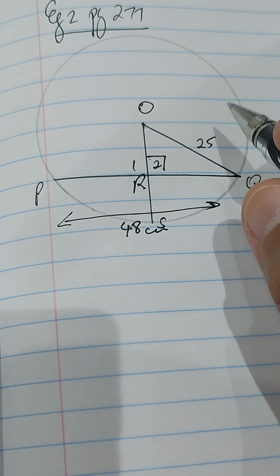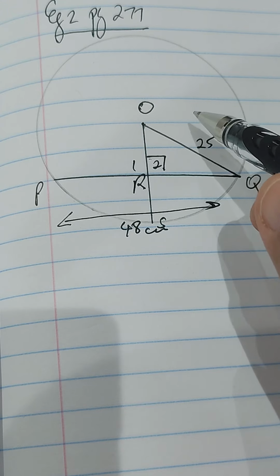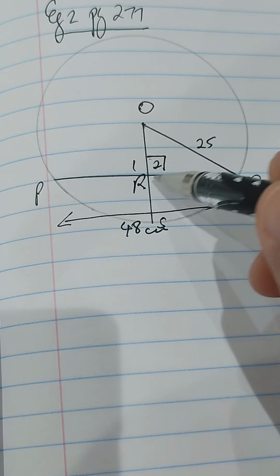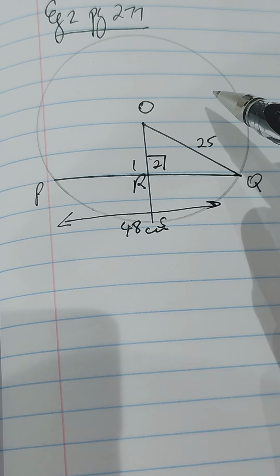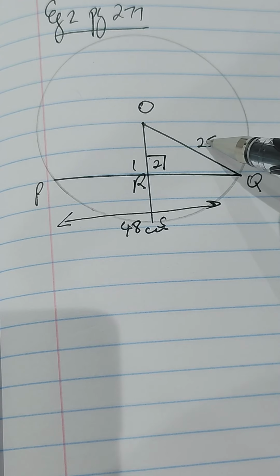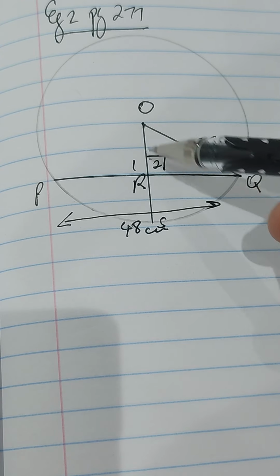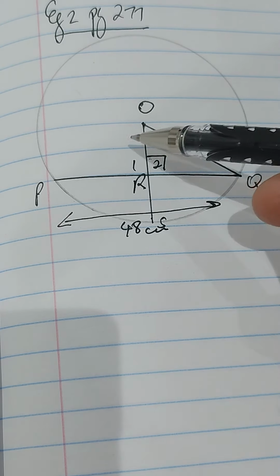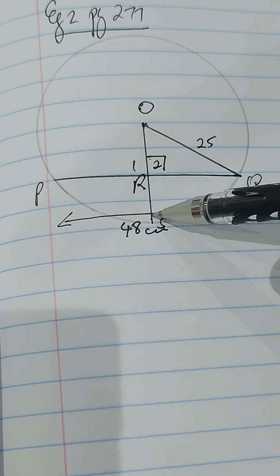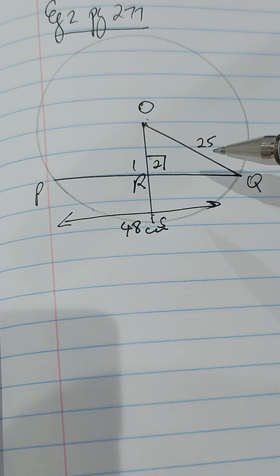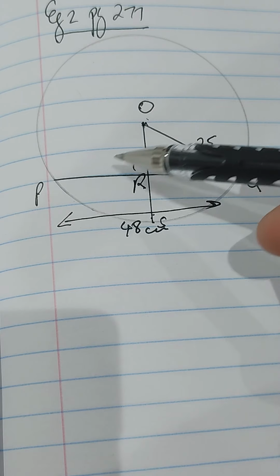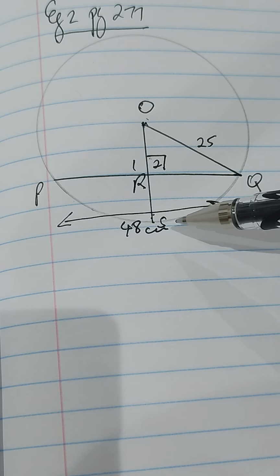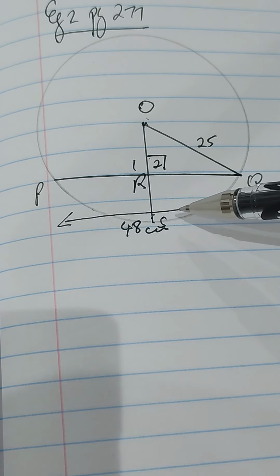Okay? Then we are told, and cuts QP at R. We are told that the radius OQ is 25. So if that is 25, then OS is also 25. Why? Because both is your radius. From center to circumference is your radius. Then we are told that PQ is 48 units, not centimeters, units.